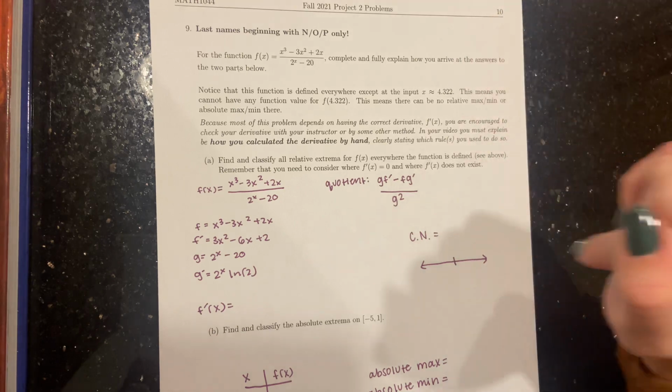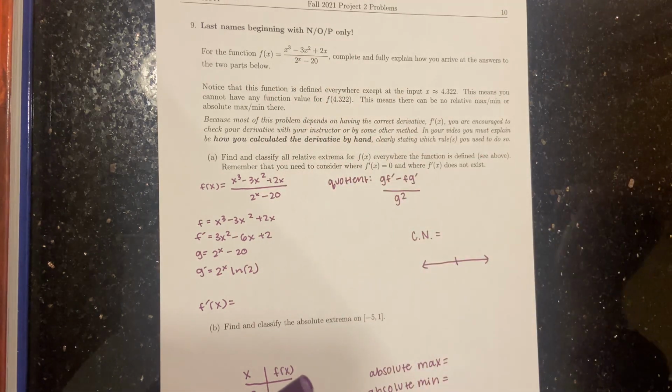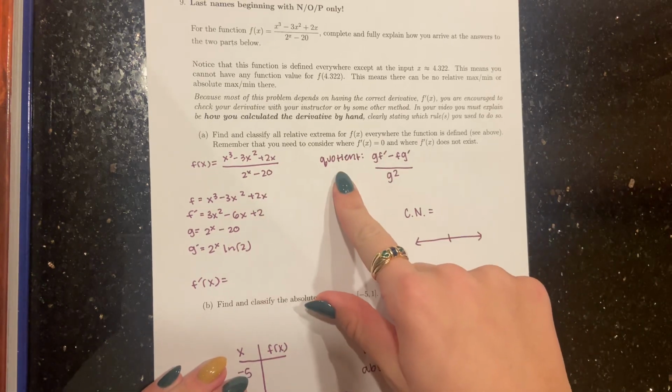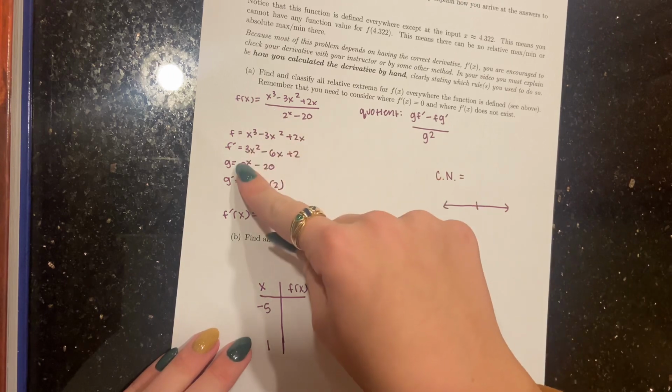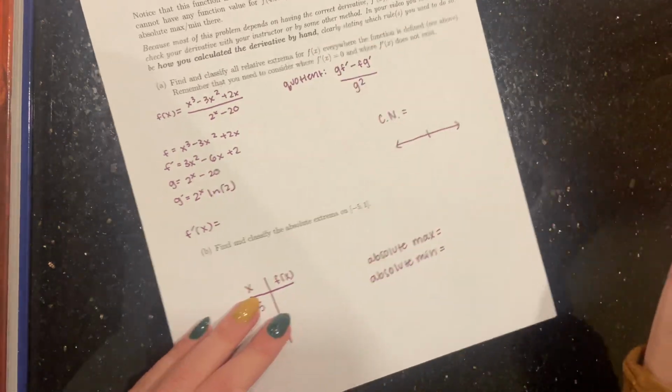So I'm just looking for the relative extrema for f of x, this function here. Okay, so my function is a fraction, so from there I know to use the quotient rule. And I've already separated into f and g and found their derivatives just for the sake of time. Alright, so I'm going to use these and plug it into my quotient rule.